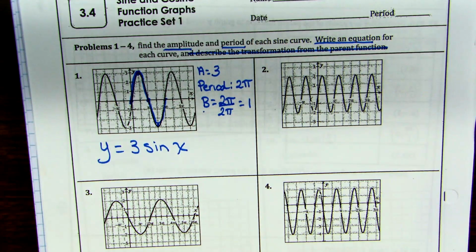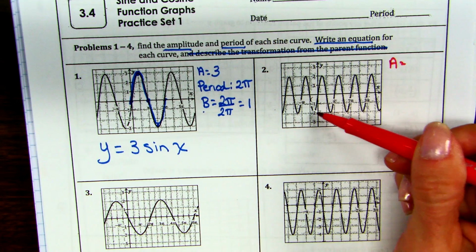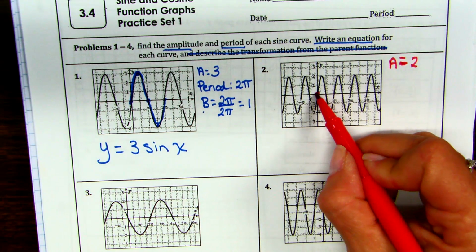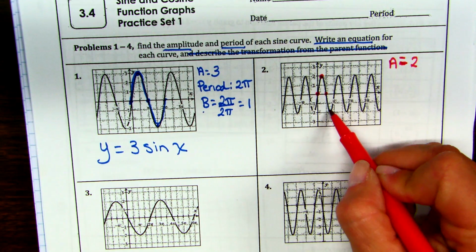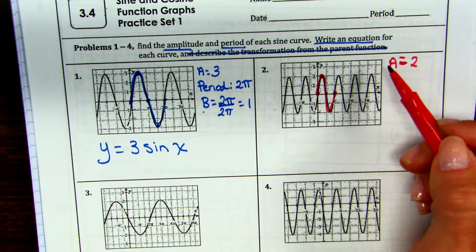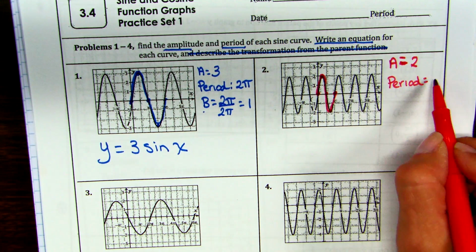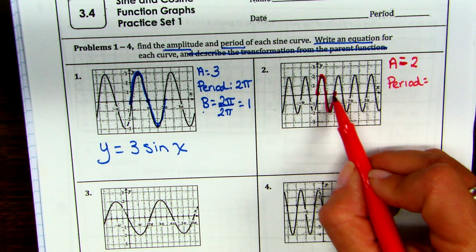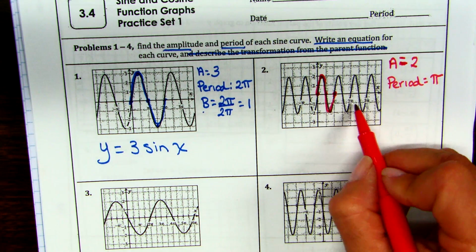Okay. Look at number 2. Let's start. Amplitude's always the easiest. We're going up to 2, down to negative 2. Amplitude is 2. And we're going middle up again, so there's no flip. Middle, up, middle, down, middle. Right there is 1 period. 5 points, 1 period. So my period is what? I think it's pi. 1, 2, 3. I think that's a pi. Can you see it? It is pi. This is 2 pi over here.